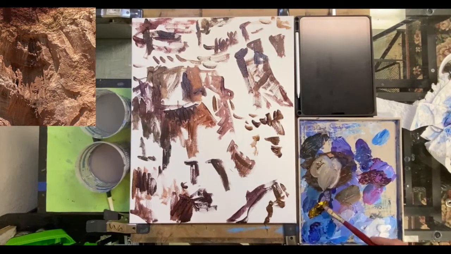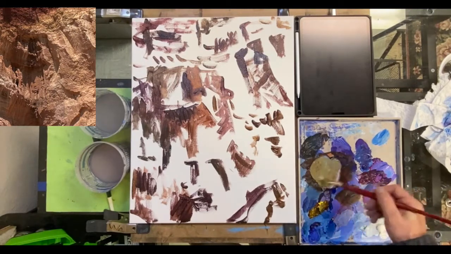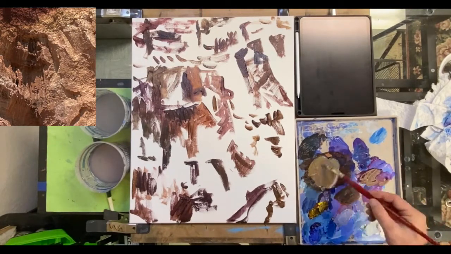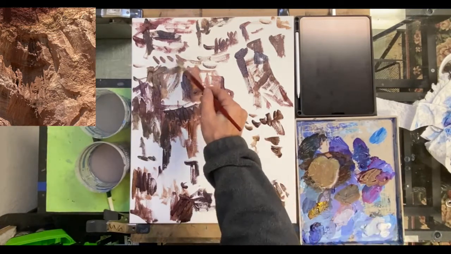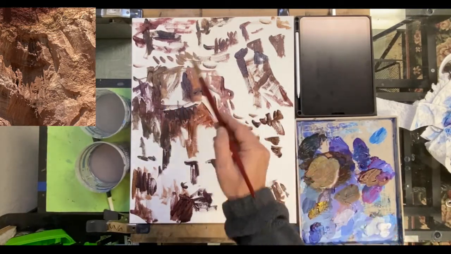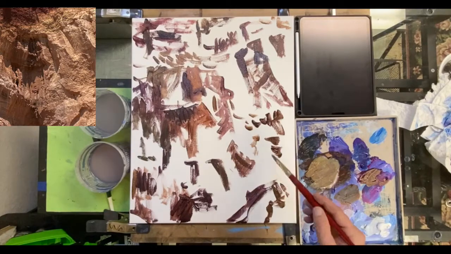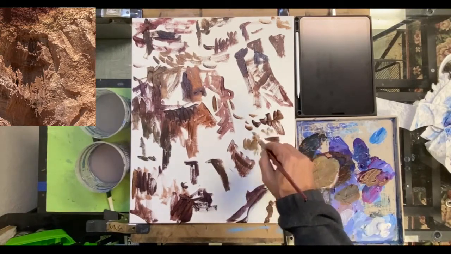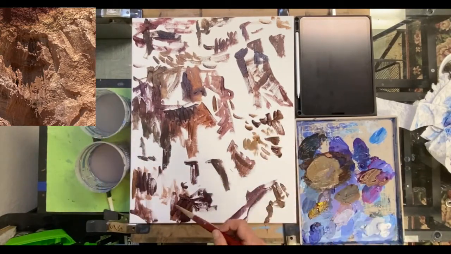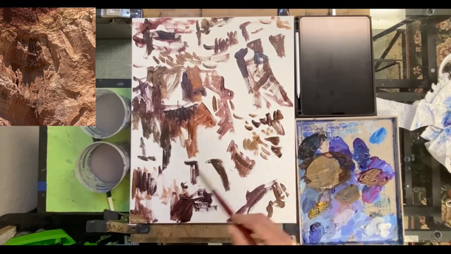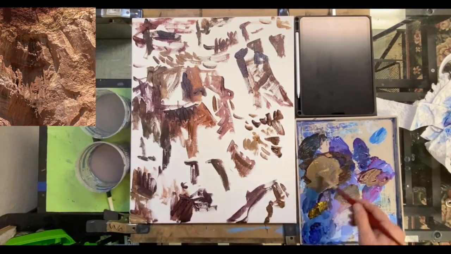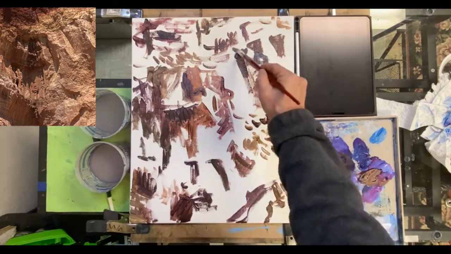Okay, the next stage is mixing up some middle tones. Not complicated. You're just taking the same three colors, ultramarine, quinacridone, and Hansa, and mixing white. You can see how it's about halfway between light and dark. The dark's on the palette, the white's in the lower right-hand corner. So I'm just mixing a dark brown.